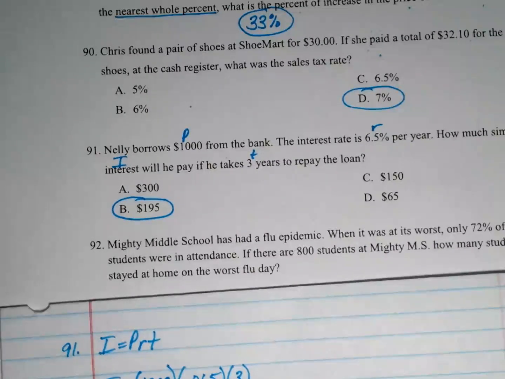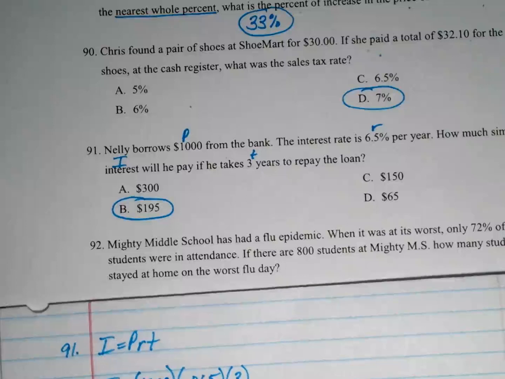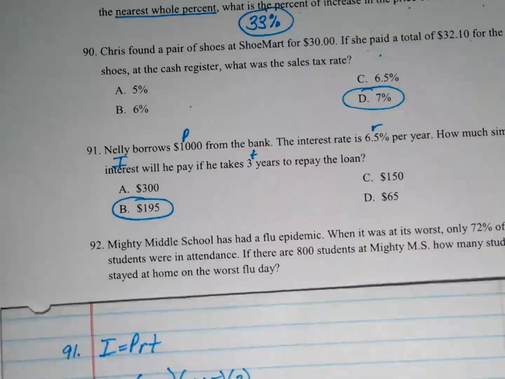All right, number 92. Mighty Middle School had a flu epidemic. When it was at its worst, only 72% of the students were in attendance. If there were 800 students at Mighty Middle School, how many students stayed home on the worst flu day?